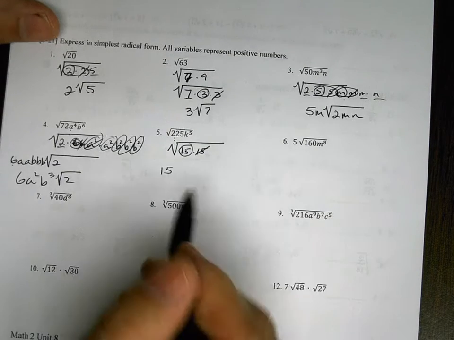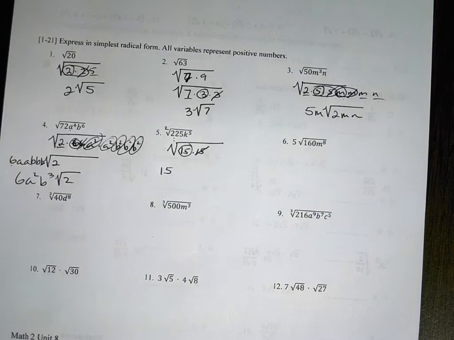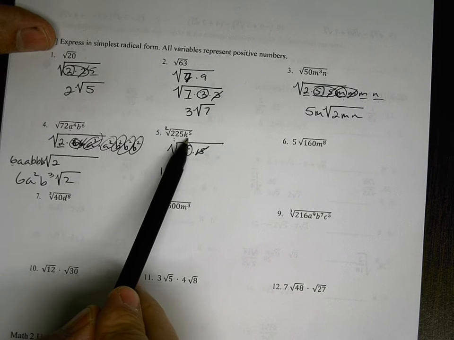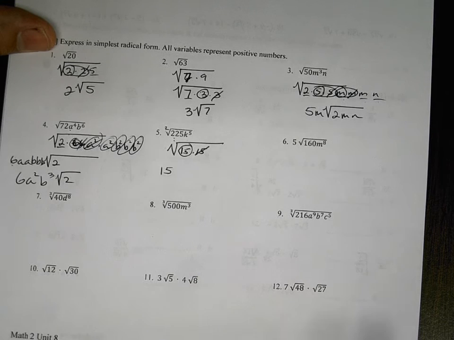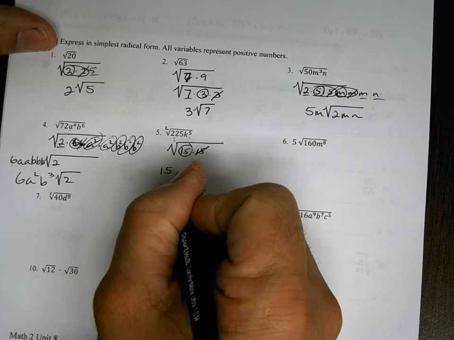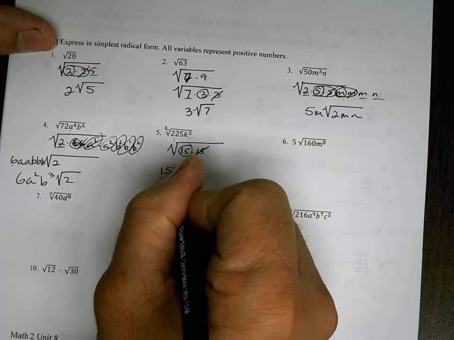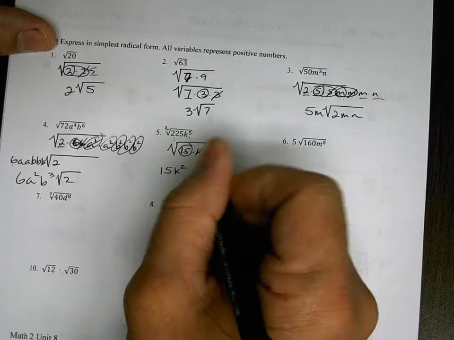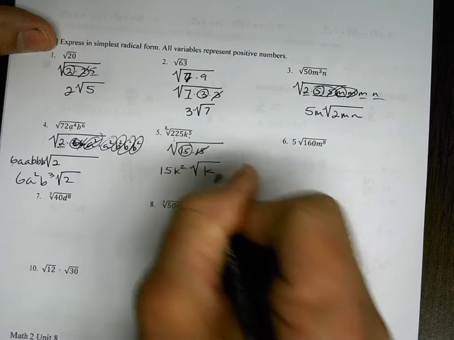So a very helpful way, since this is square root, a very helpful way of doing variables is if we think of how many 2's are there in k to the fifth? Well, there's 2 2's. Alright, so how many times does 2 go into 5? It goes in twice, which means we get 2 k's out. Well, how many are left over? Just 1, so we end up with the square root of k.